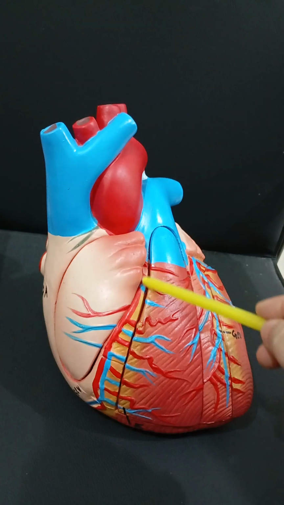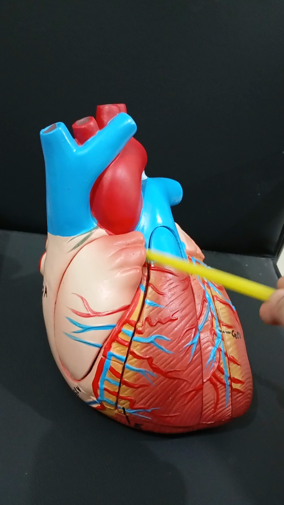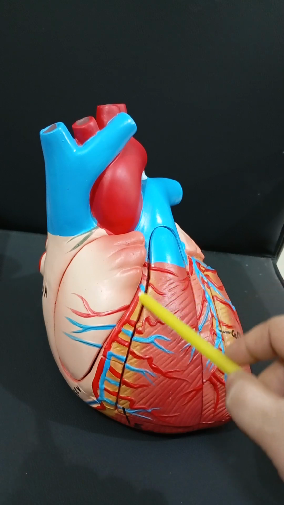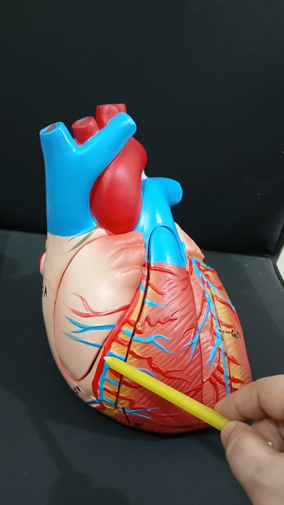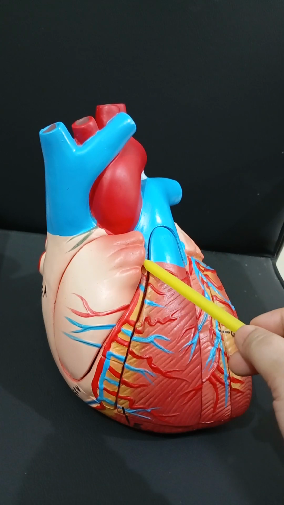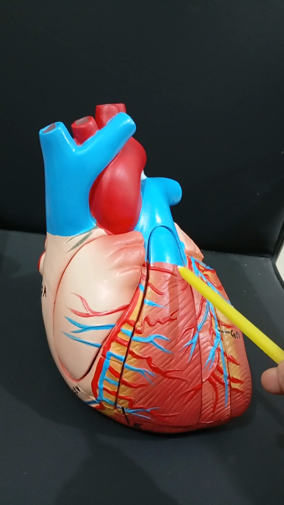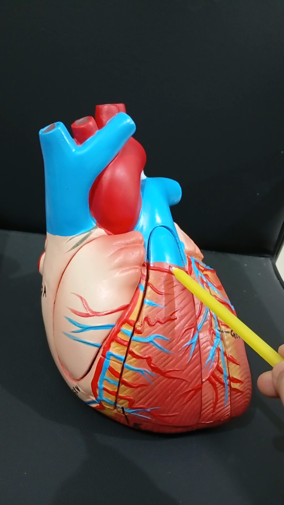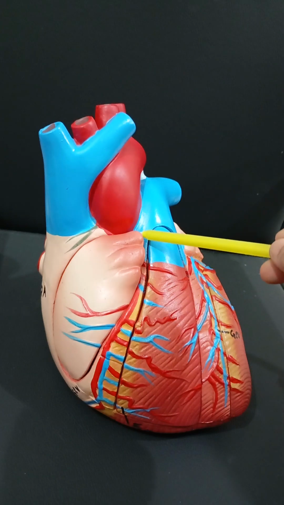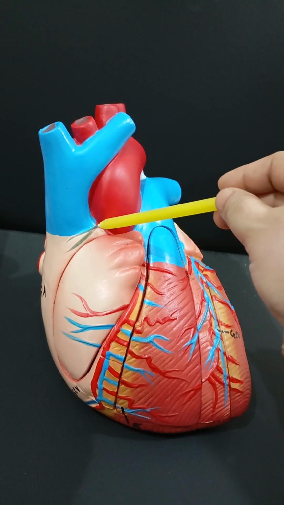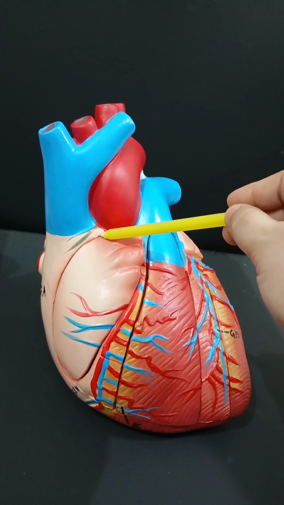Then it runs in between the right auricle and pulmonary trunk, and it descends through the anterior part of the atrioventricular groove, and it gives its first branch, the right conus artery, for the infundibulum of the right ventricle. In 60% of cases, it supplies an artery for the SA node, which is situated just below the opening of the superior vena cava.